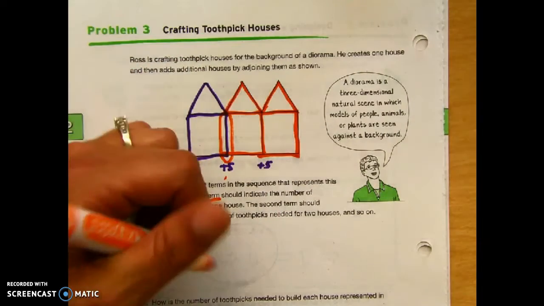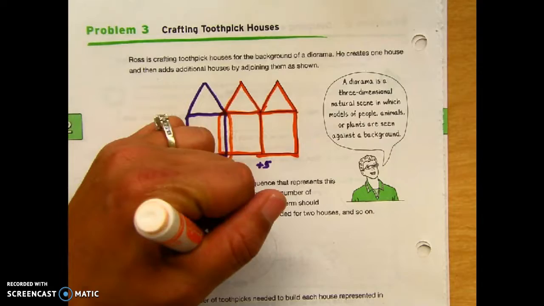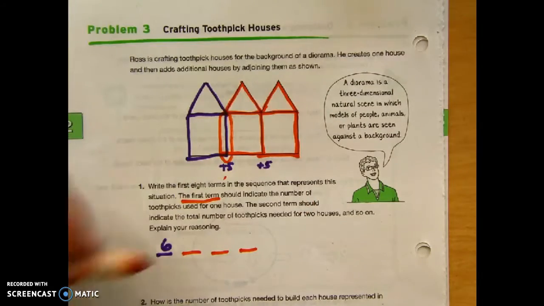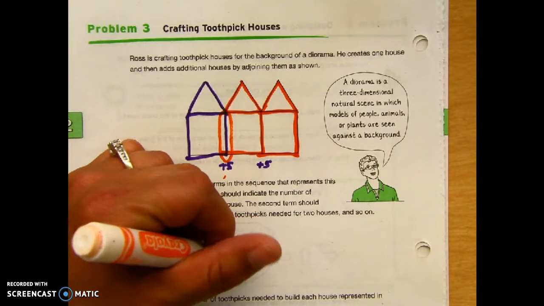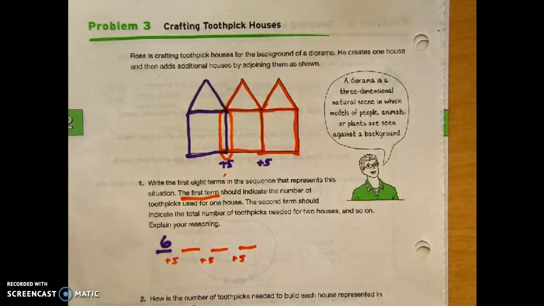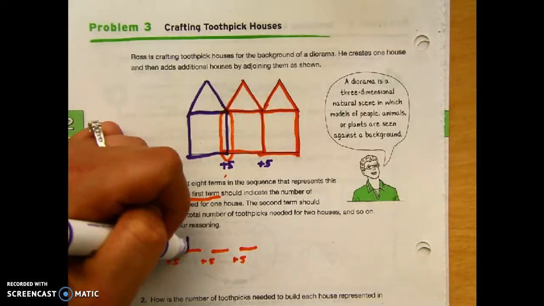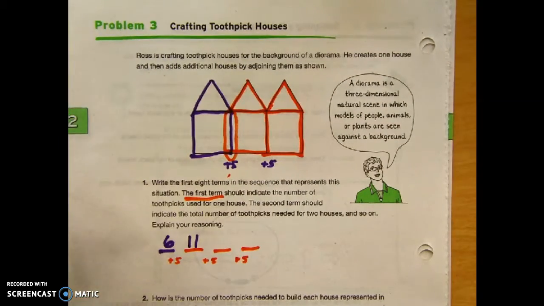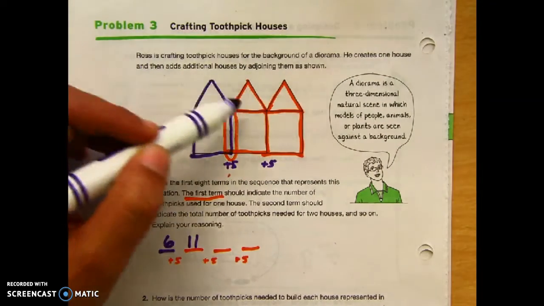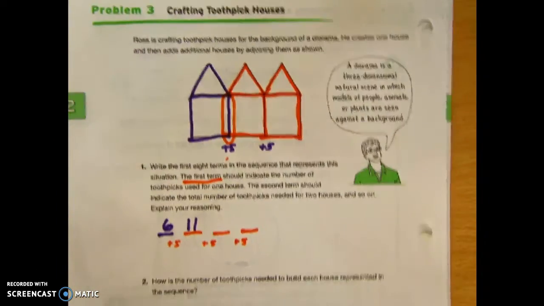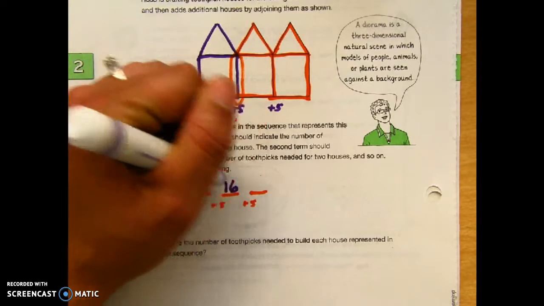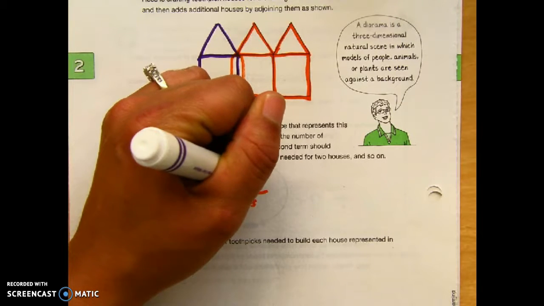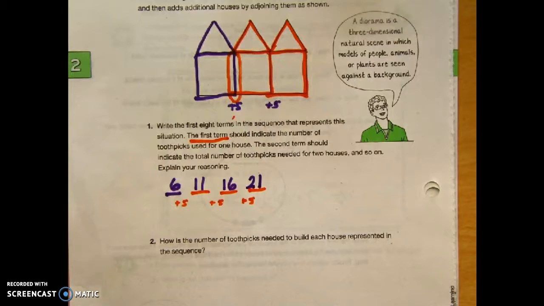And so on. So if I did the next term or the next one or the next one, all I need to do is add 5. 6 plus 5 will give me 11. 11 plus 5, because these 2 houses should be 11. If you count them, you'll see it. 11 plus 5 is 16. 16 plus 5 will give me 21.